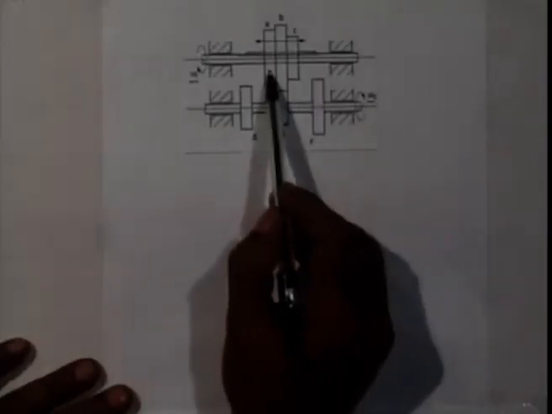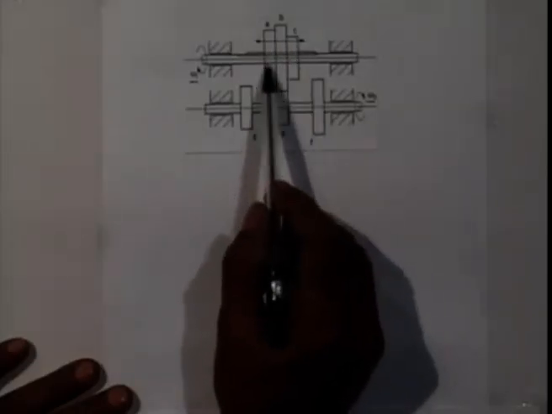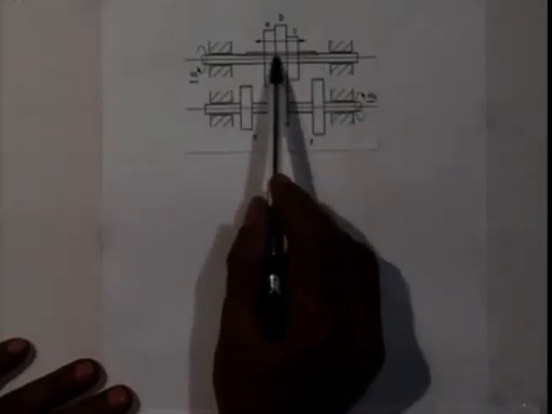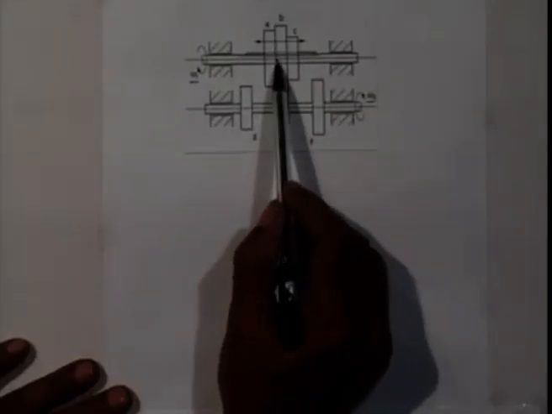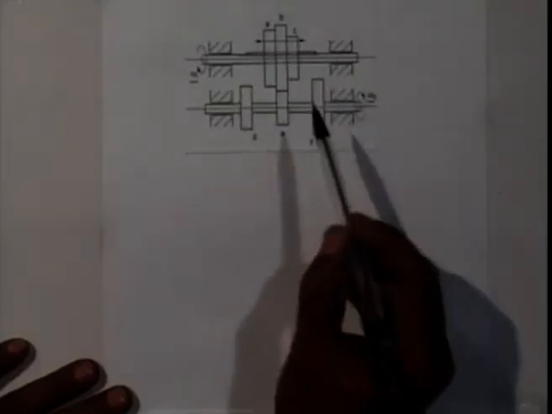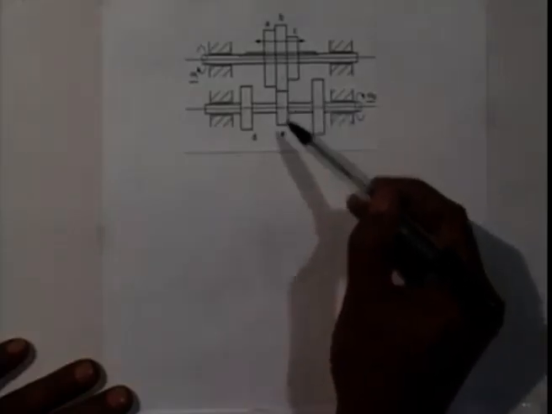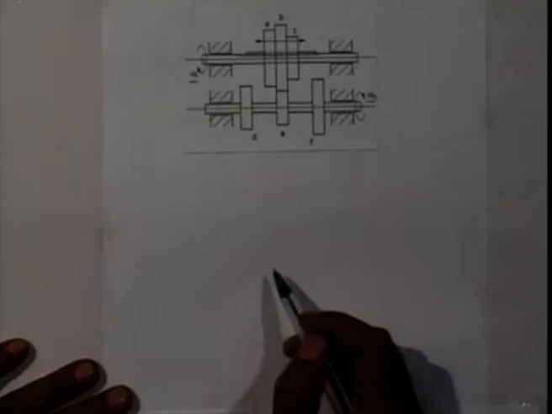To do that, I have a compound gear. This is the same rigid body, and this whole cluster can be moved along this shaft. This shaft is a spline shaft, and on this spline shaft this whole cluster can be moved. Right now this gear B is in engagement with this gear E, so it transmits a particular speed ratio.